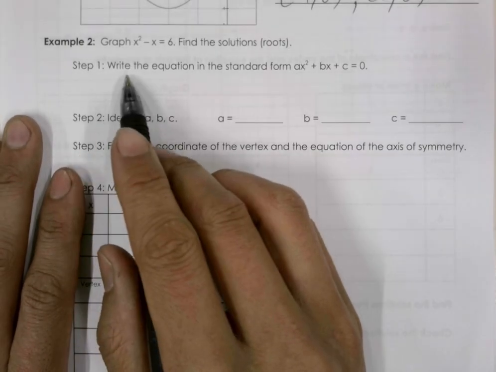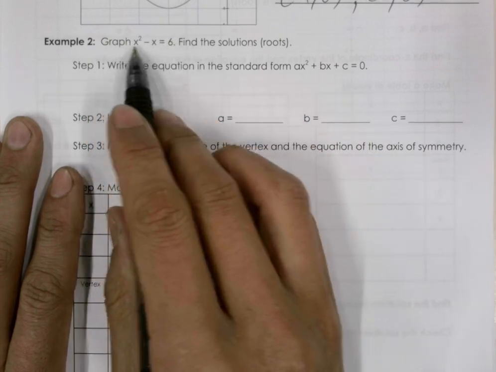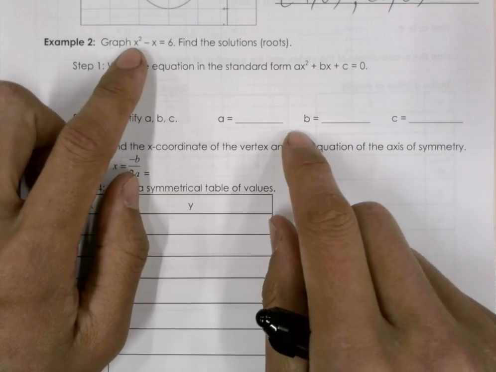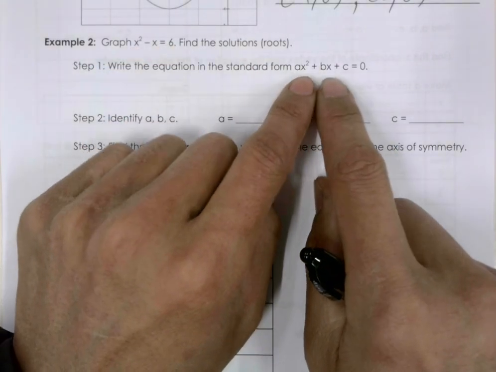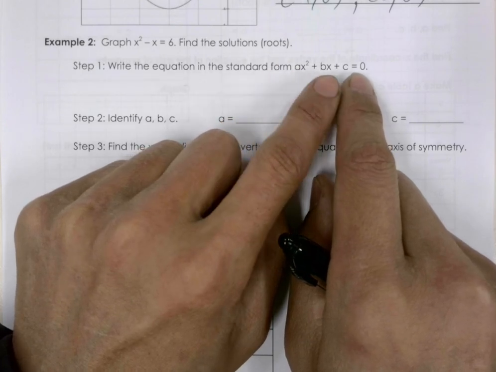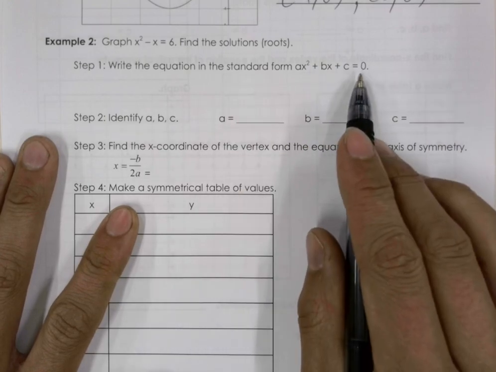Okay, so first we're going to write the equation in standard form. Right? This is not in standard form. So how can we put it in standard form? Well, we look at the example here: x squared is to the left of the equal sign, all the terms are to the left of the equal sign, and we have our 0 on the right side.